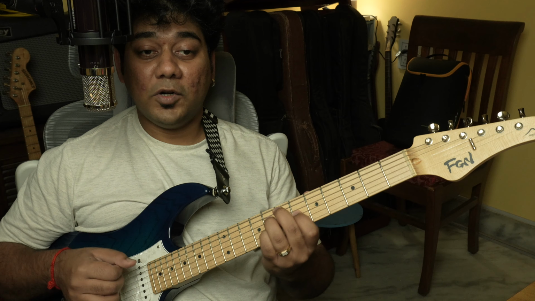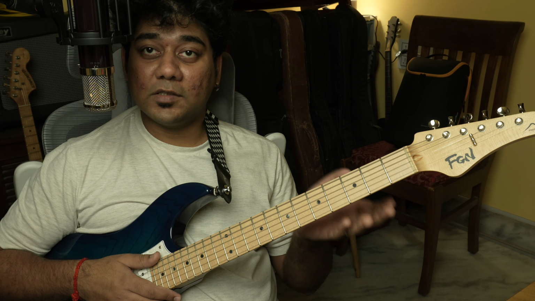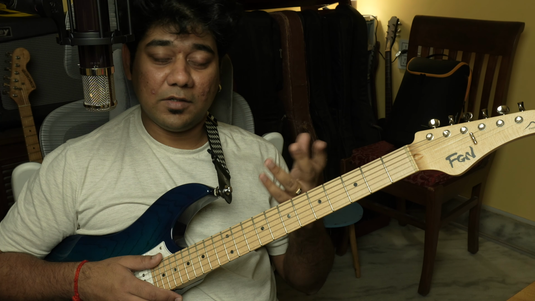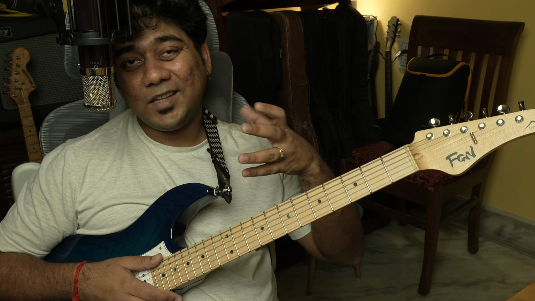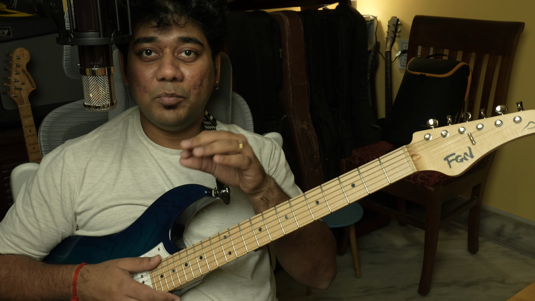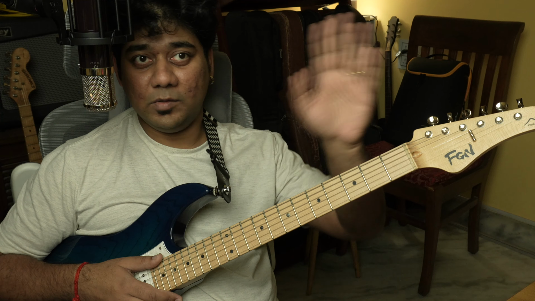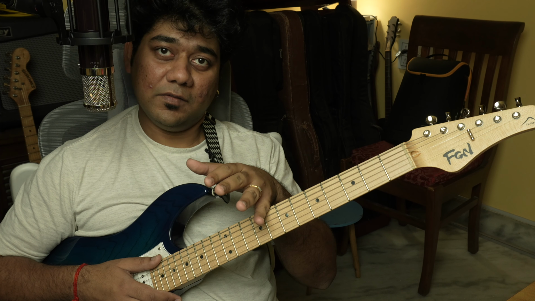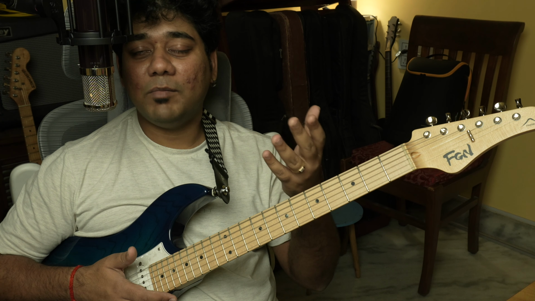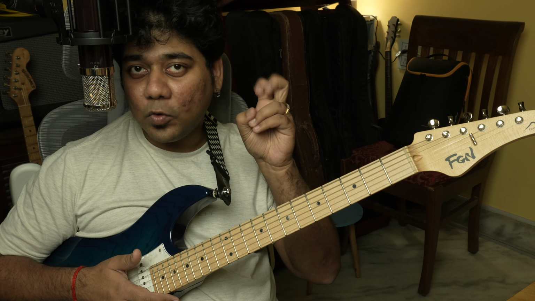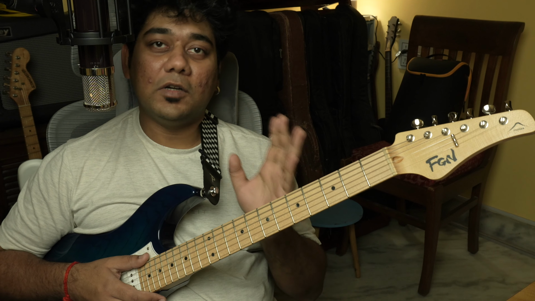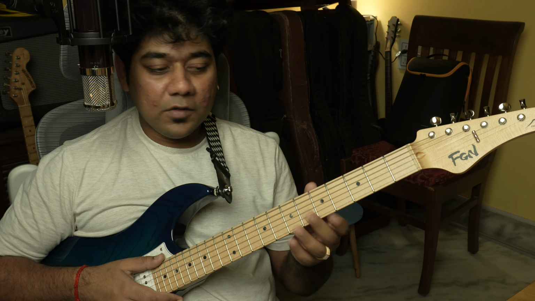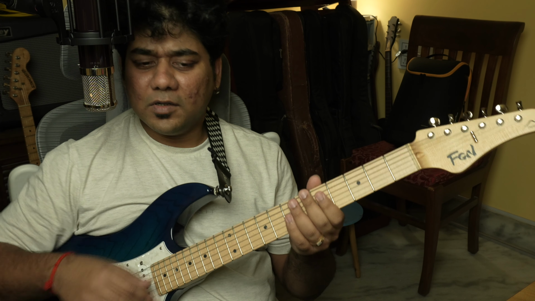Now the reason this particular E diminished 7th works as a substitute for the C altered is because we are keeping the guide tones and the tension preserved, right? We're just removing the root. And because we have the guide tones and the tension preserved, we are still managing to get the sound of that particular altered dominant chord, right? So let's check it out a little bit.